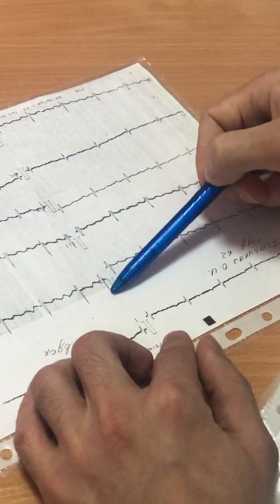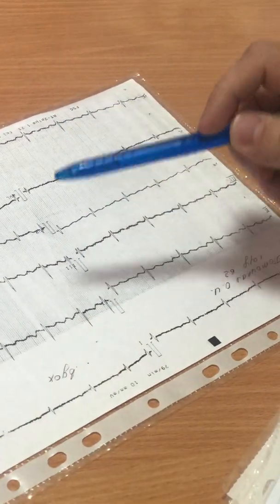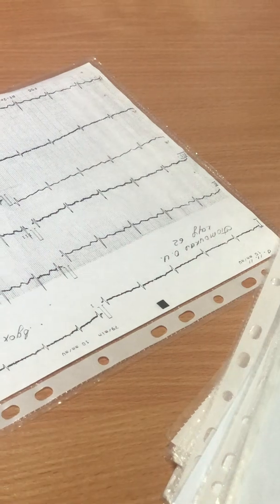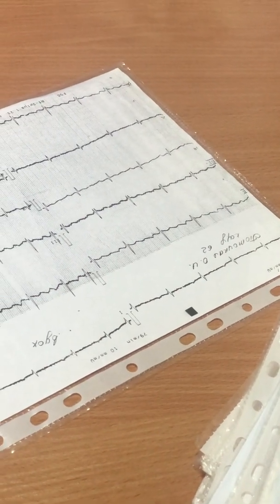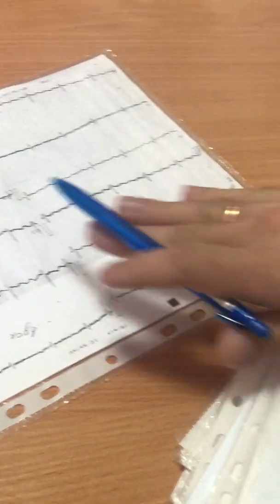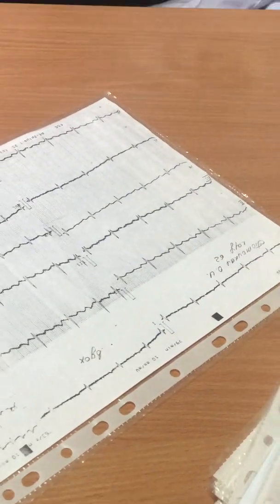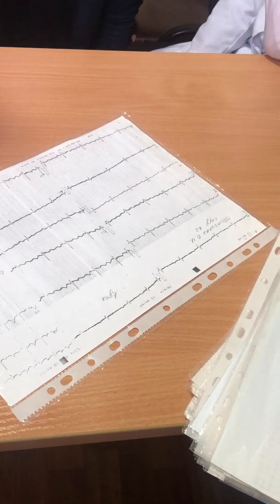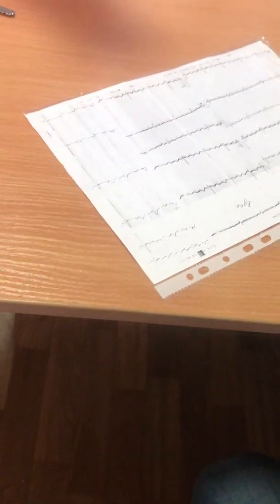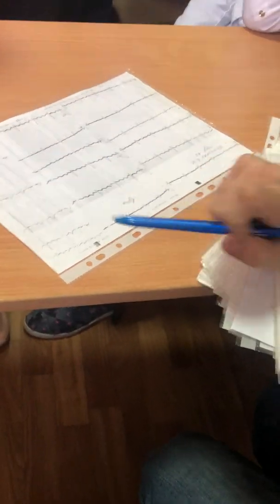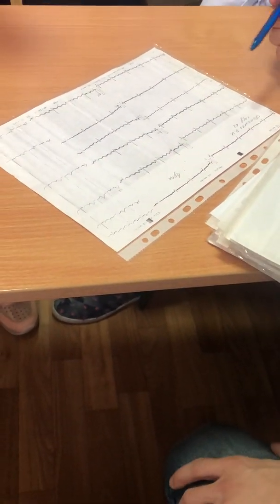In this case, it's practically similar. So it is signs of shift to the right, I'm sorry. It is vertical electric axis of the heart, because there are stages of shifts. Normal electric axis of the heart, horizontal, shift to the left. Normal, vertical, shift to the right. In this case, vertical electric axis of the heart.